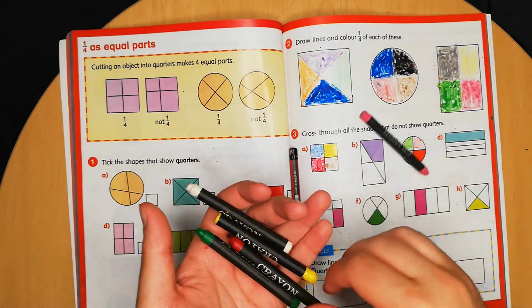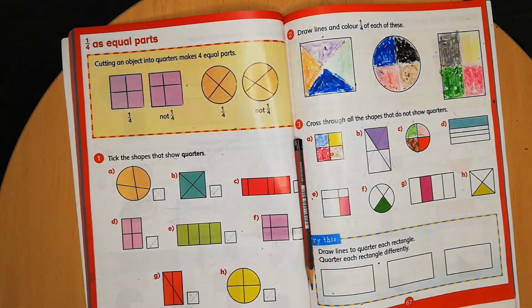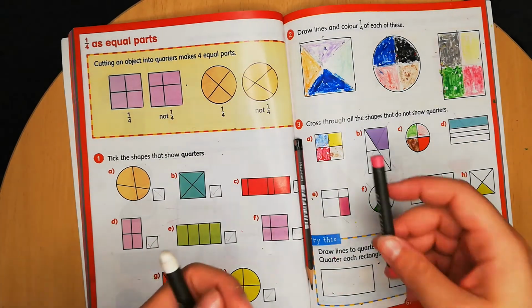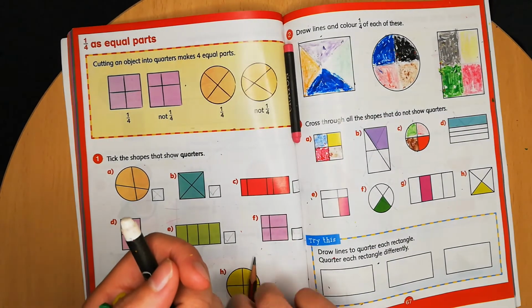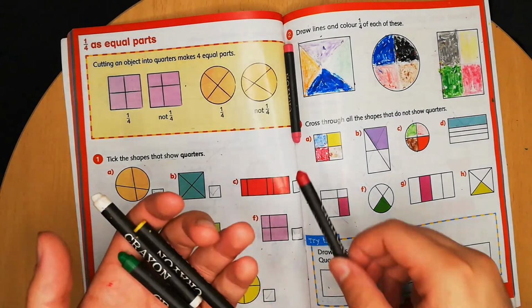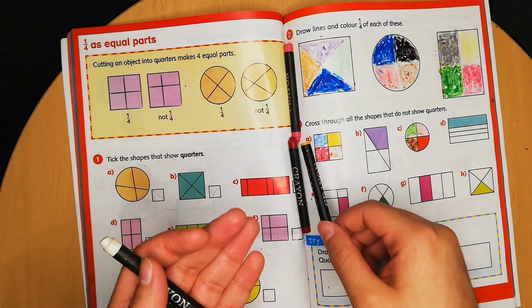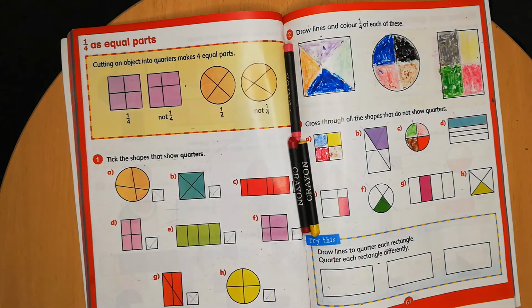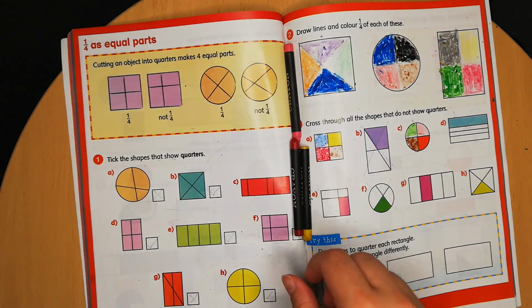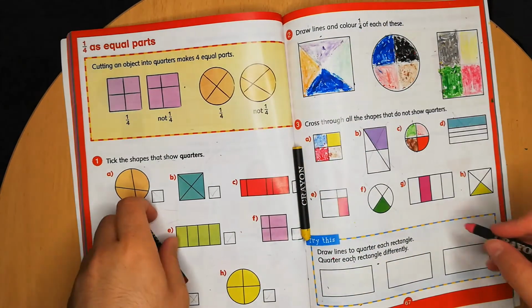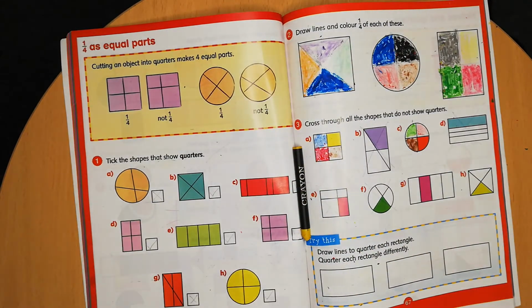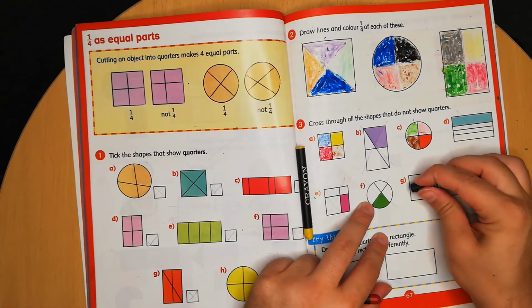I'm going with pink. Oops. Get it. Pink. Red. And yellow. Okay. We're starting with this one. Oh, we already have pink, so we have to change the color. I'll choose this one. Blue is good. Okay, so let's start with blue.